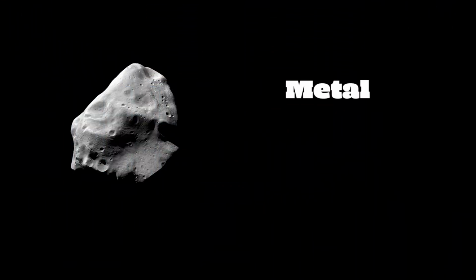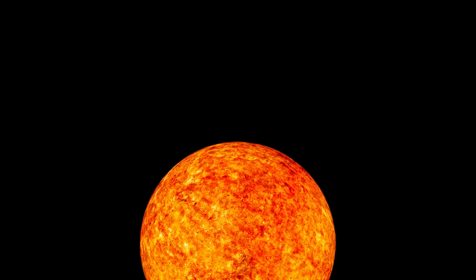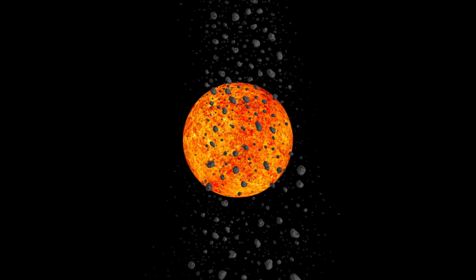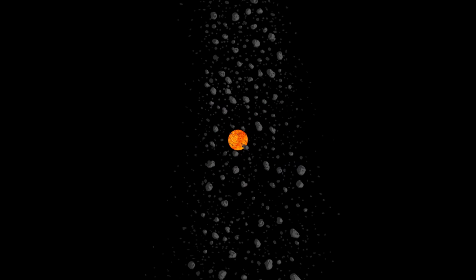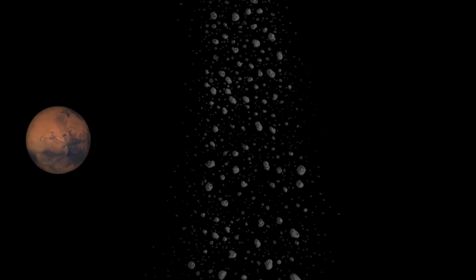Asteroids are made up of metals and rocky material. They formed close to the sun in the main asteroid belt, where it was too warm for ice to remain solid. This is located between Mars and Jupiter.